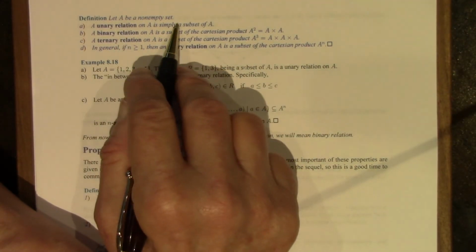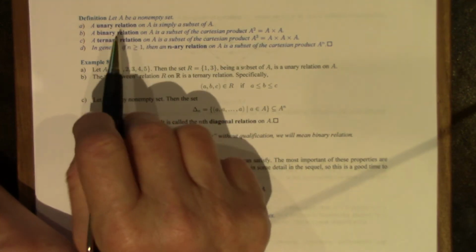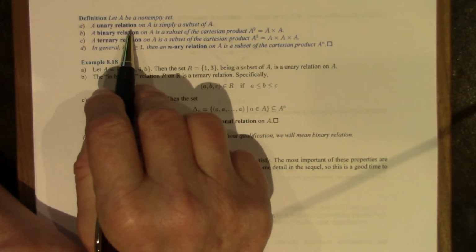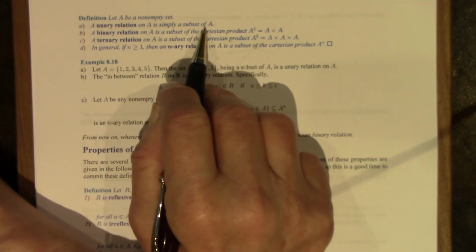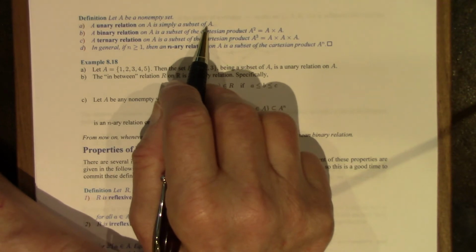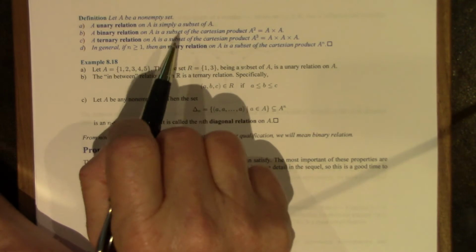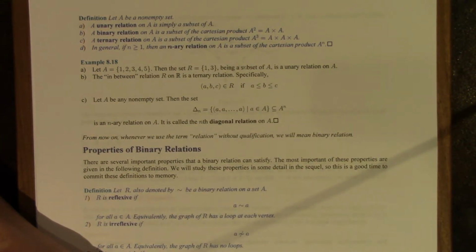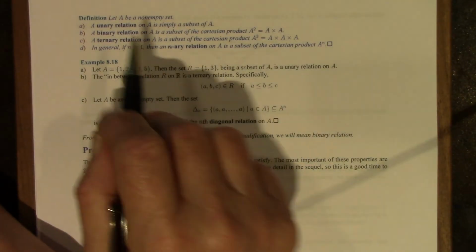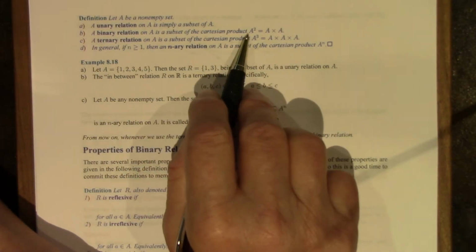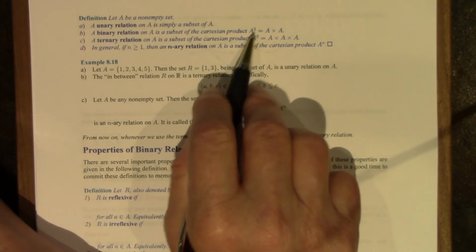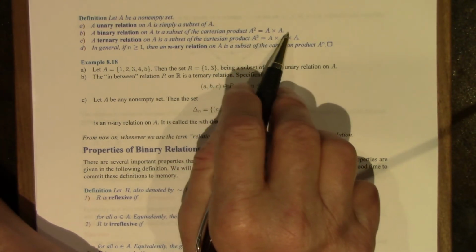So let A be a non-empty set. A unary relation is just a subset of A, so it's a synonym for subset. One would normally refer to a subset simply as a subset, but if you're studying relations on sets, then you might use the term unary relation. Binary relation, we already know, is a subset of A squared, which is A cross A.